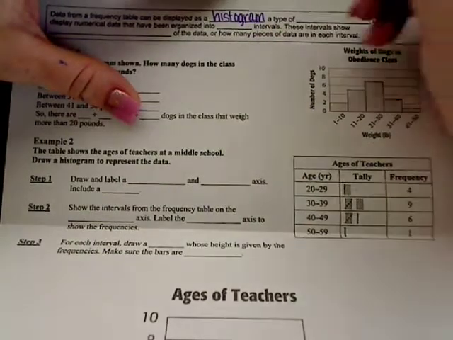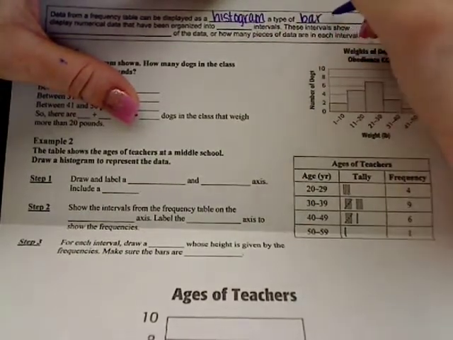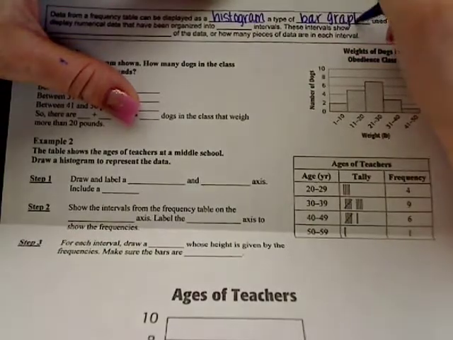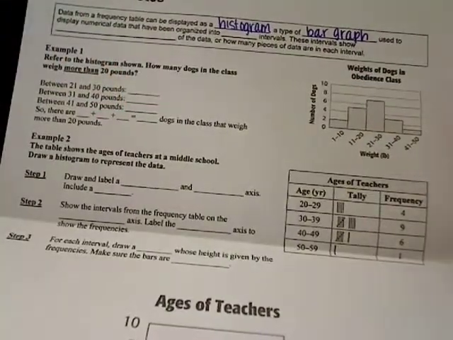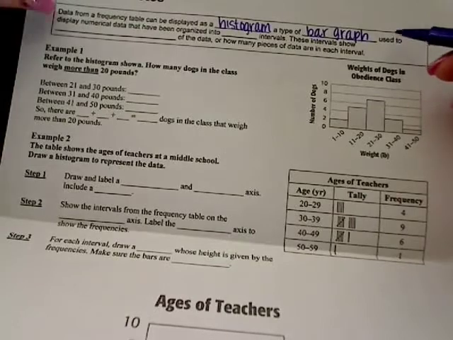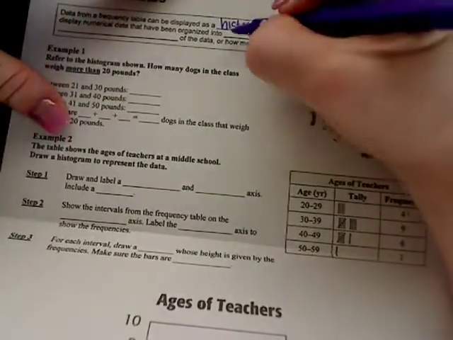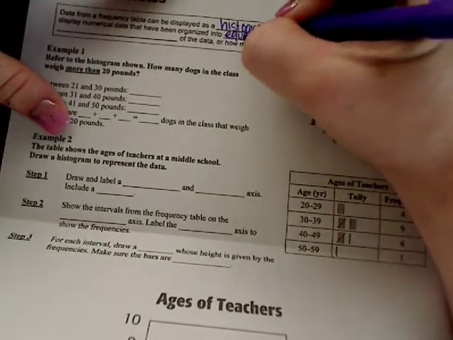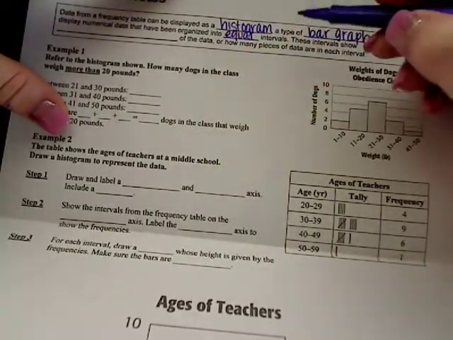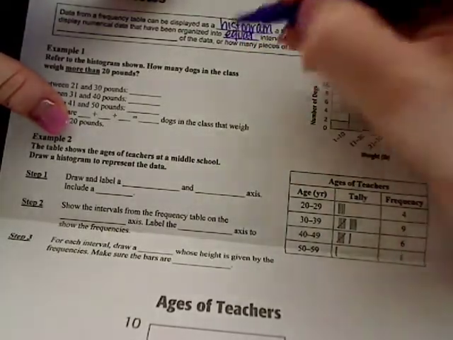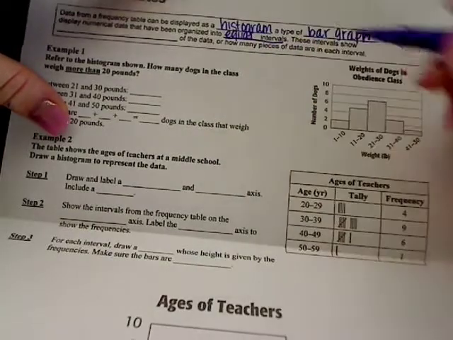A histogram is a type of bar graph, so they look very similar to bar graphs, that are used to display numerical data that have been organized into equal intervals. Equal intervals, very important.